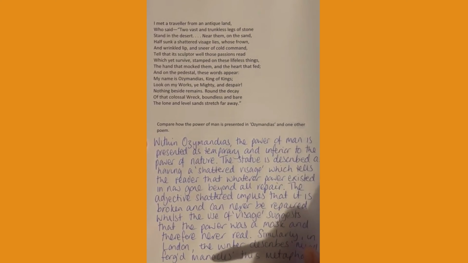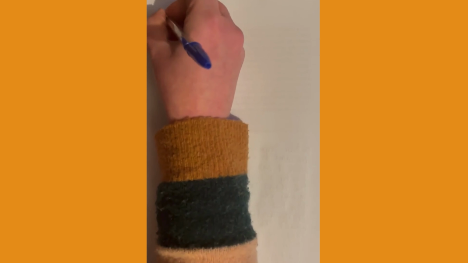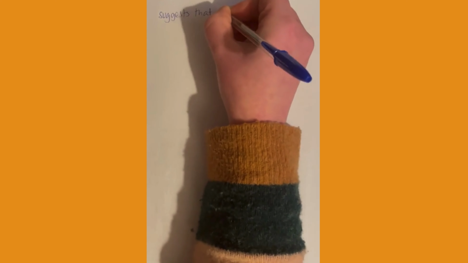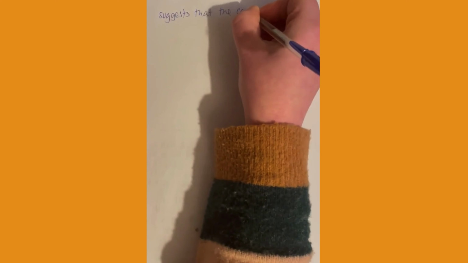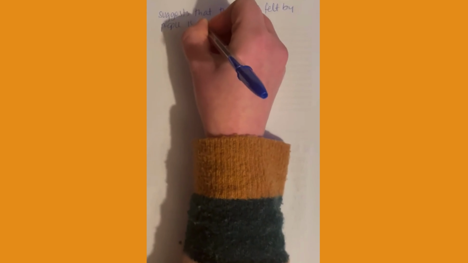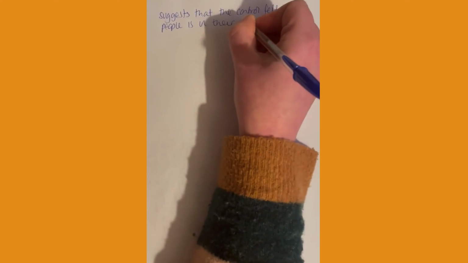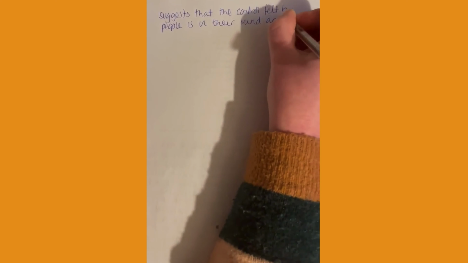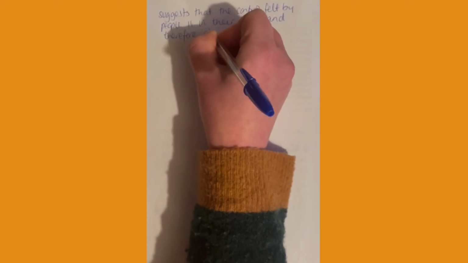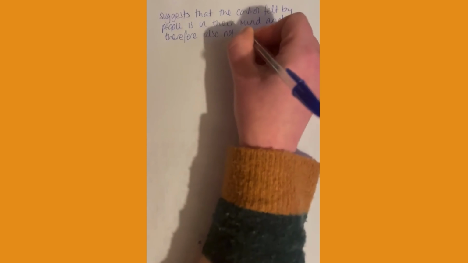This metaphor suggests that the control felt by people is in their mind, and therefore also not real.